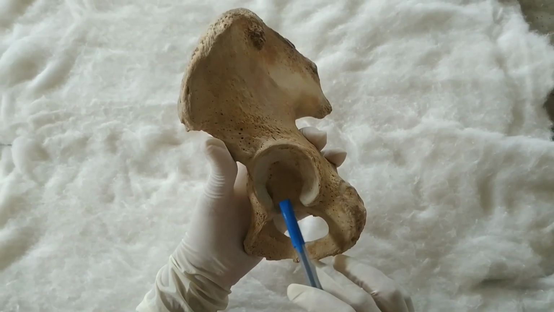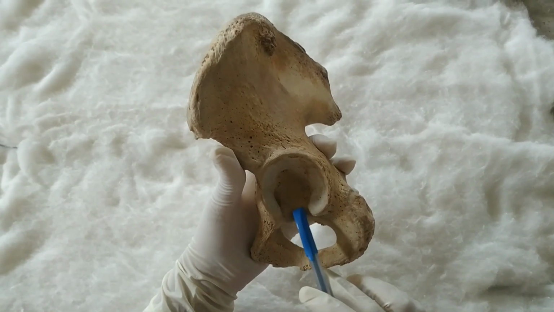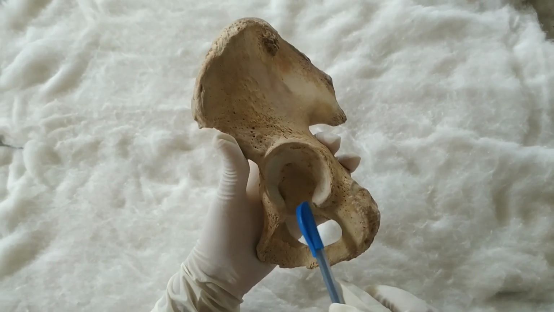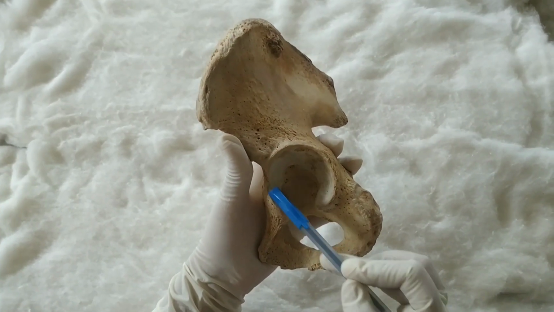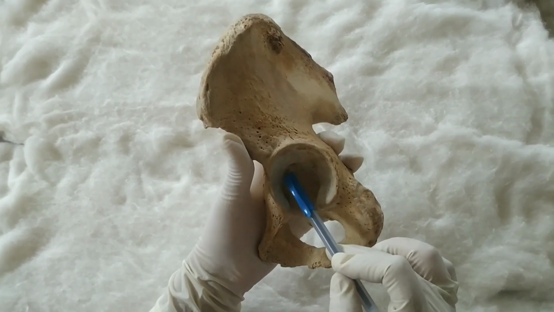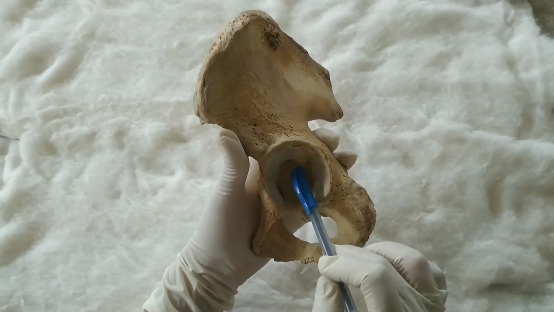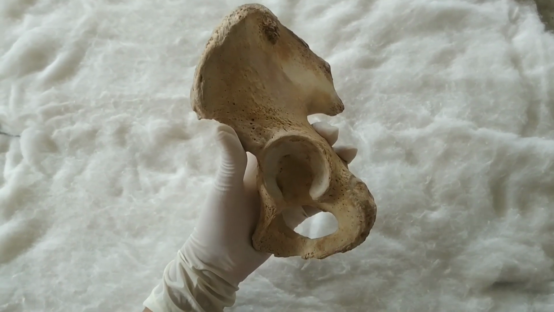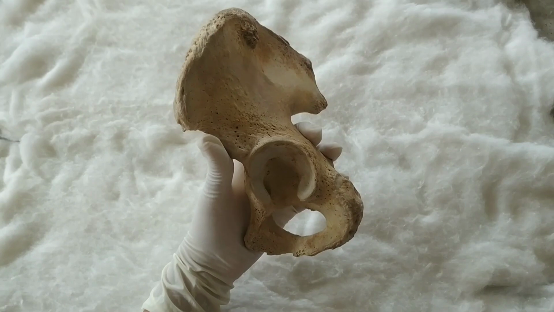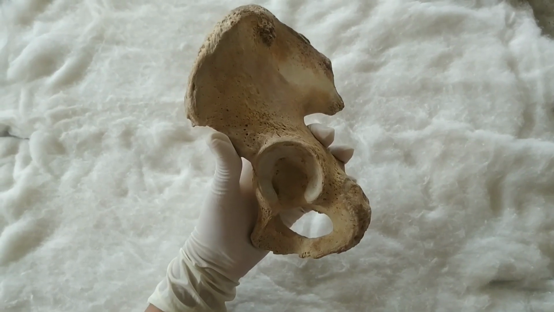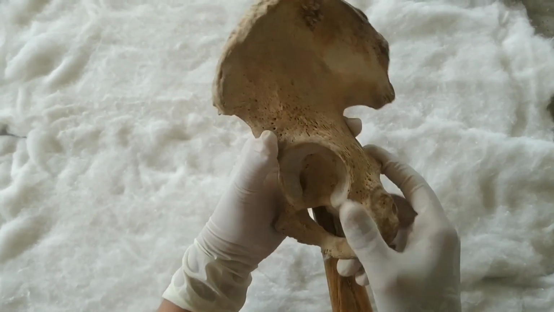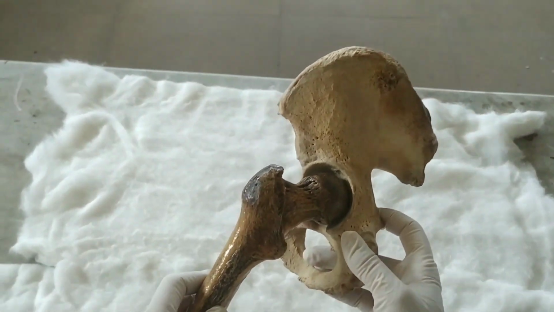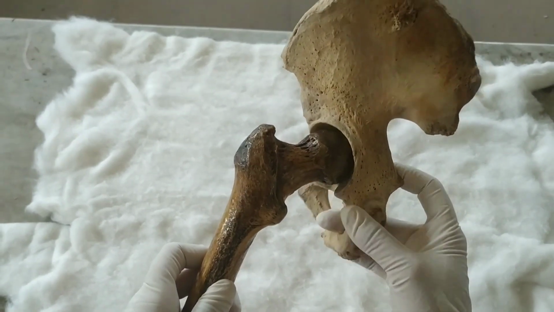Below, the acetabulum is represented by one notch known as the acetabular notch. So this is the acetabular notch. This is the articular part of the acetabulum, and this is the acetabular fossa, which is the non-articular part of the acetabulum. This acetabulum will join with the head of the femur and it will form the hip joint.